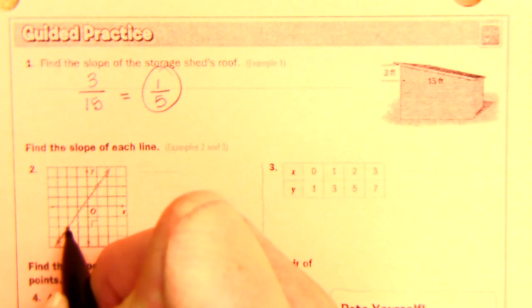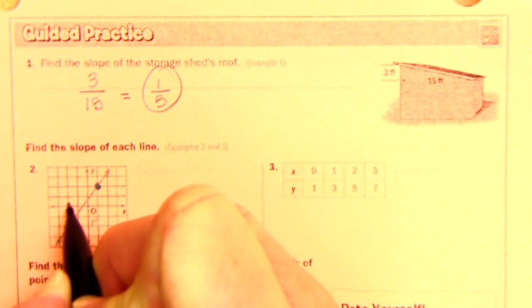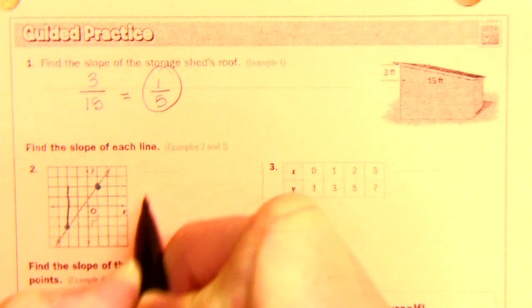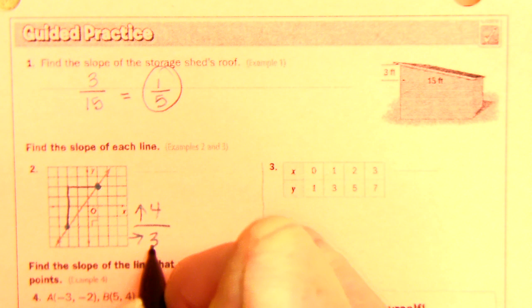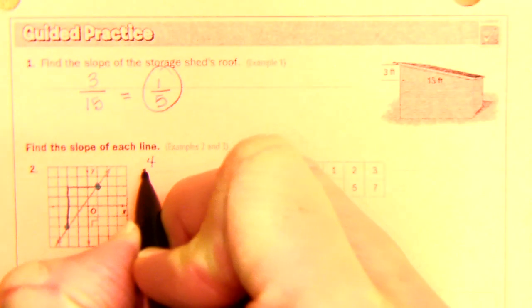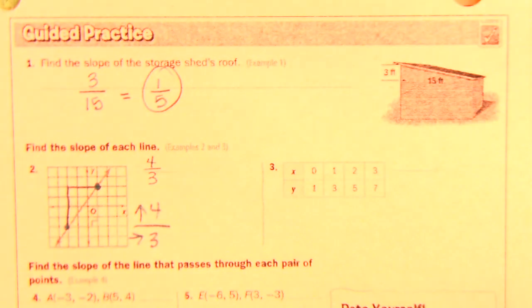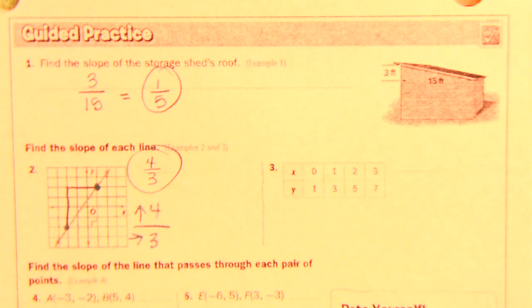Okay, and number 2, here are the 2 points. I'm going to start at the right. I go up 1, 2, 3, 4. So up 4, to the right 3. So I'm going to leave it improper, 4 over 3. It does me more good to talk about an improper fraction because I'm going up 4 and over 3. It wouldn't do me any good to change it to 1 1/3 because that's a little more difficult to visualize, frankly.